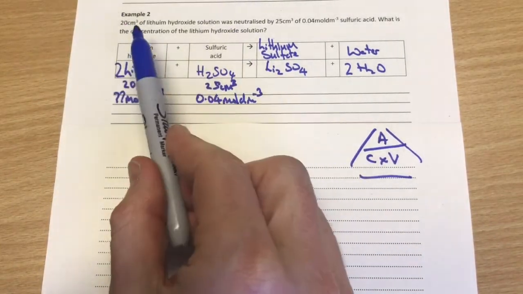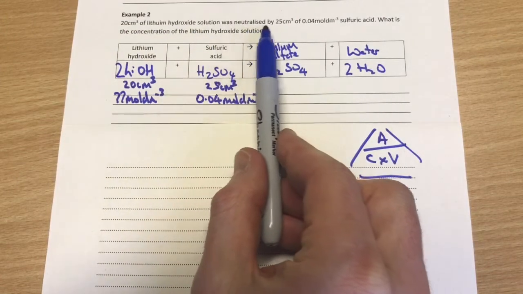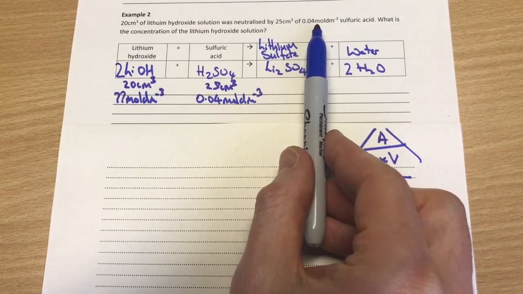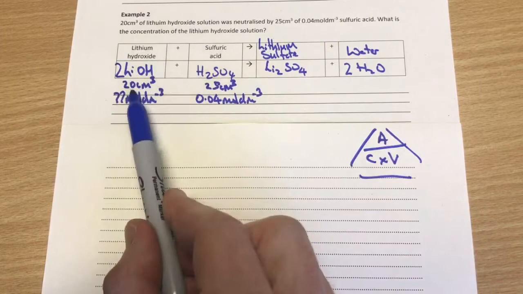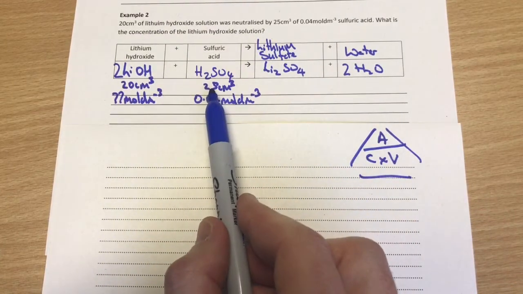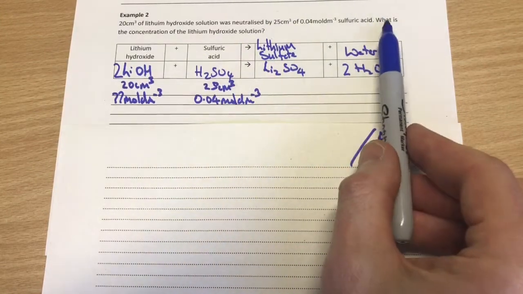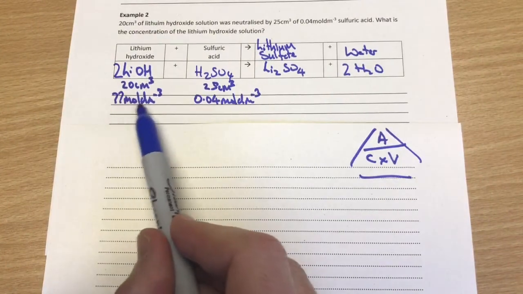Okay, so it tells me there's 20 centimeters cubed of lithium hydroxide, and this was neutralized by 25 centimeters cubed of 0.04 moles per decimeter cubed sulfuric acid. So all I've done is transfer 20 centimeters cubed of the lithium hydroxide, 25 centimeters cubed of the acid of this concentration, and then the question says what is the concentration of the lithium hydroxide.